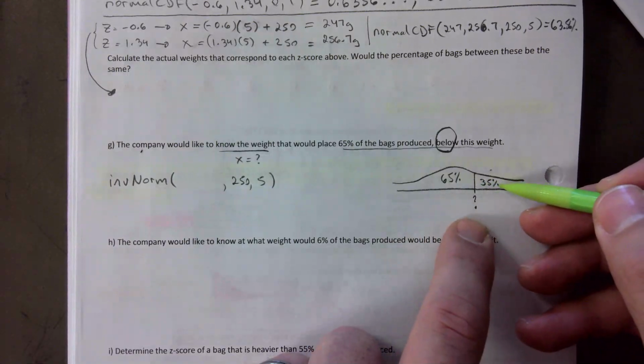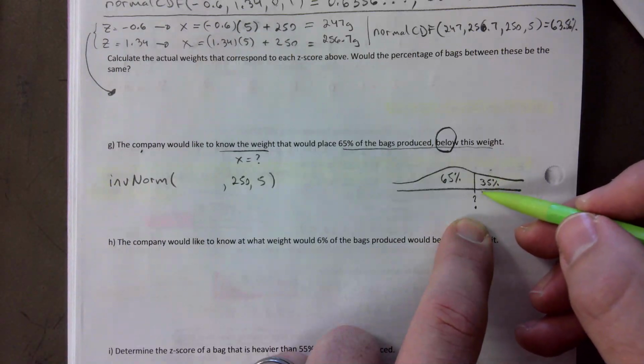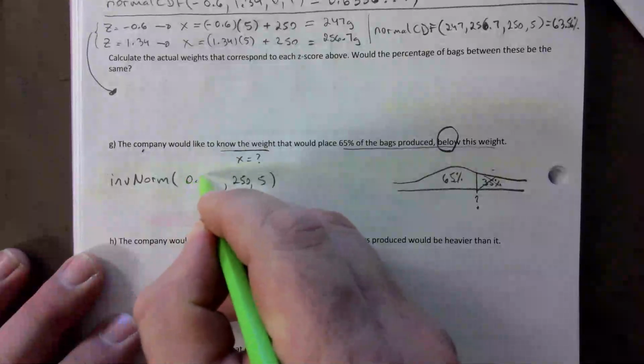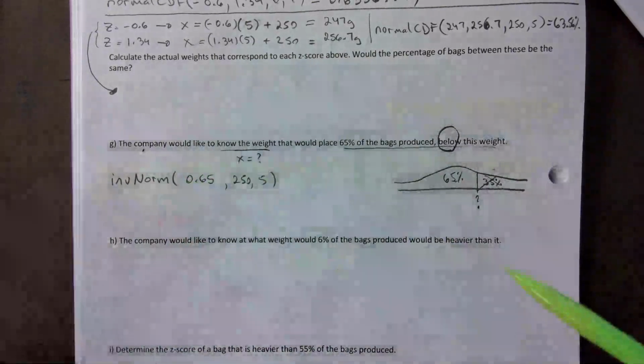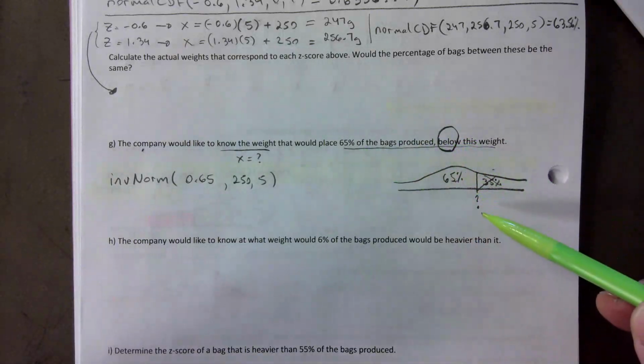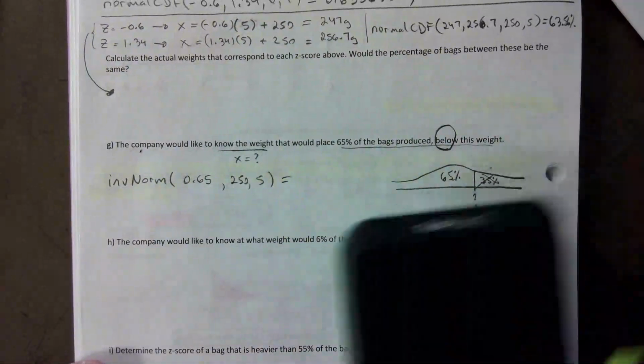Do we care about the 35? No, we don't. This is not really relevant. This is the one we want. So we put the 0.65 in here. You always have to ask yourself, is the percentage that I'm given below the value in question? And yes, it is. So here we go.